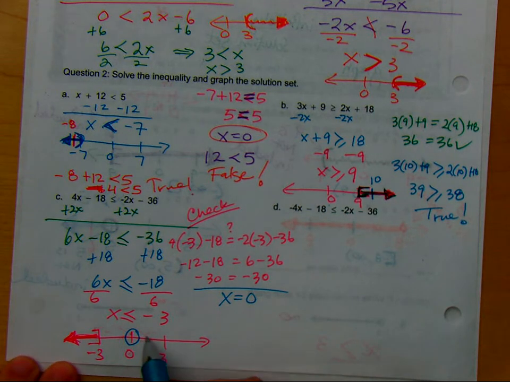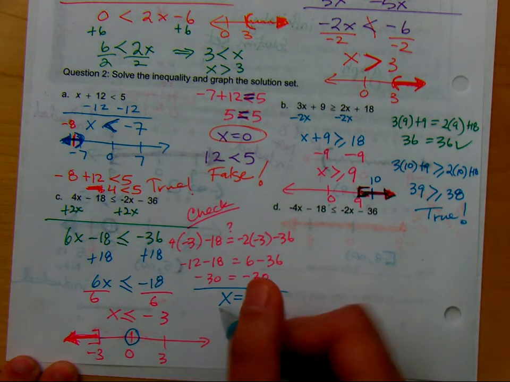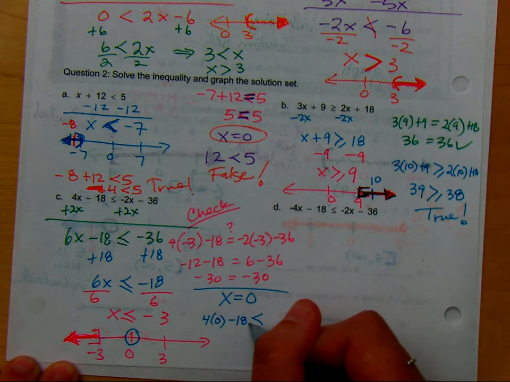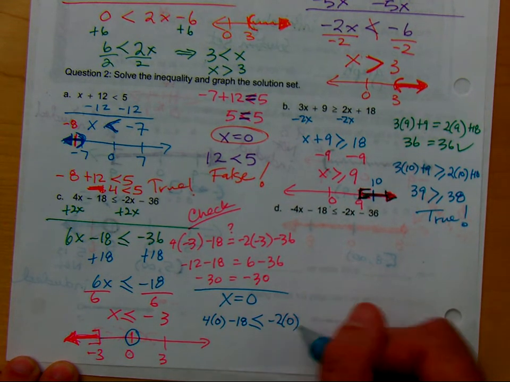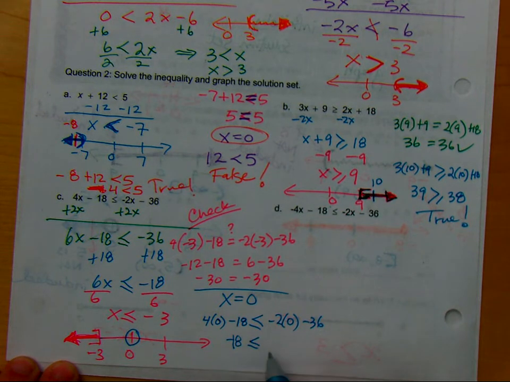So if I plug in x equals 0, if you shaded this area, it should come out true. So if I plug in 4 times 0 minus 18, that should come out as less than or equal to negative 2 times 0 minus 36. That would mean negative 18 is less than or equal to negative 36.